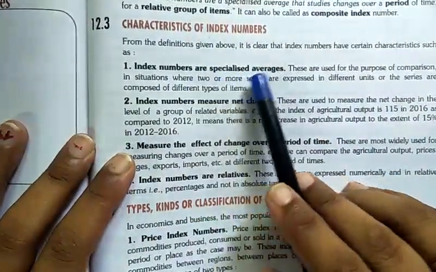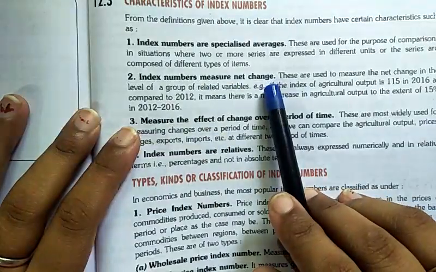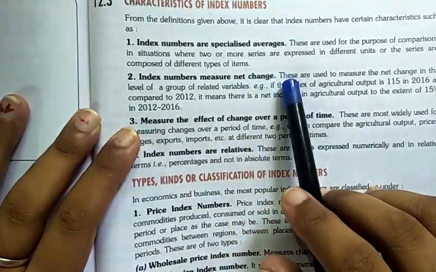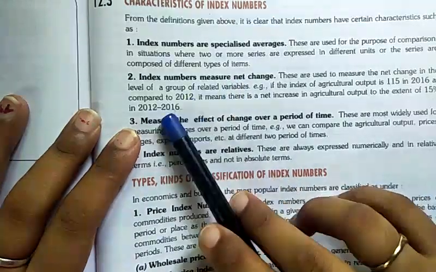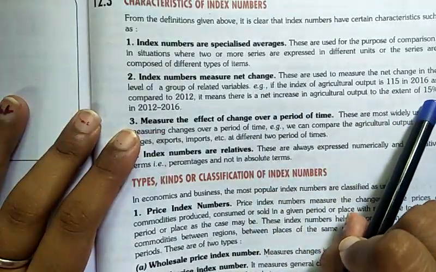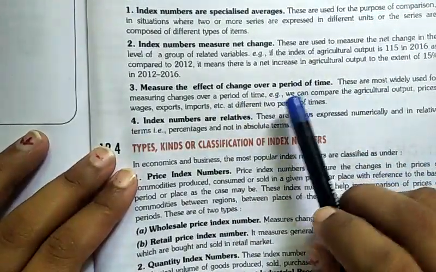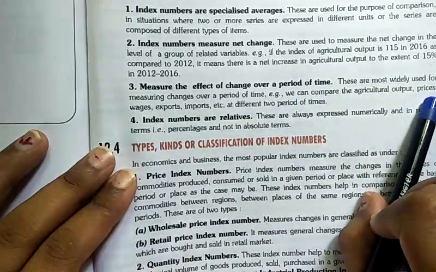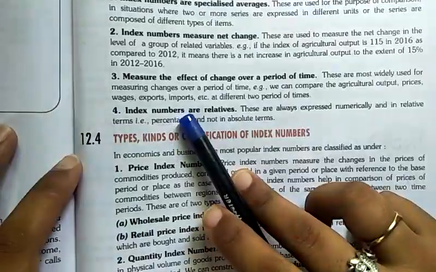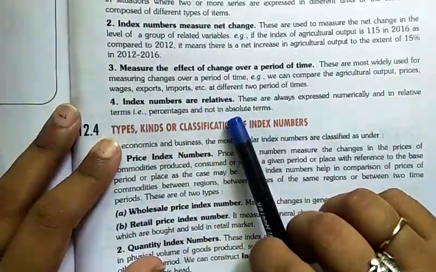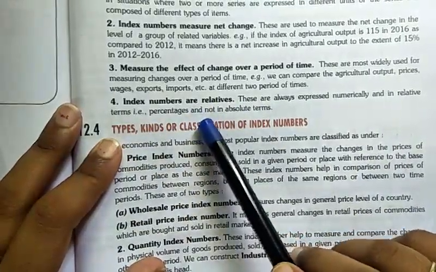Characteristics. Index numbers are specialized averages, used for comparison purposes. Index numbers measure net change. If the index of agriculture output is 115 in 2016 as compared to 2012, it means the net increase in agriculture output is 15%. They measure the effect of change over a period of time. As I said, through index numbers we can measure the changes in a particular thing. If we are taking the price of a particular commodity or wages, we can find out the relative change in these variables over past time. Index numbers are relatives, because they are always expressed in relative terms, that is in percentage, not in absolute terms.